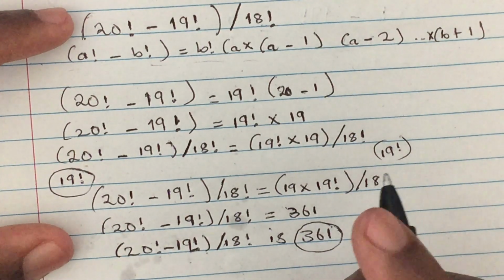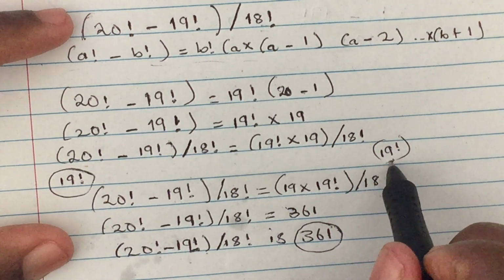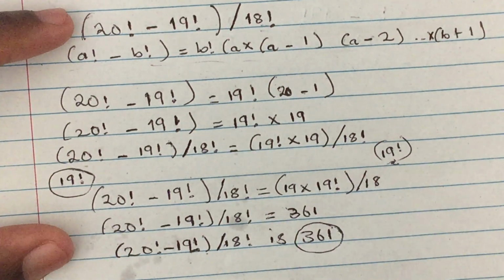We then reduce the expression to a fraction in lowest terms by dividing out the common factors of 19 factorial from numerator and the denominator.